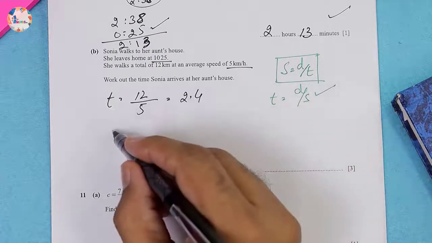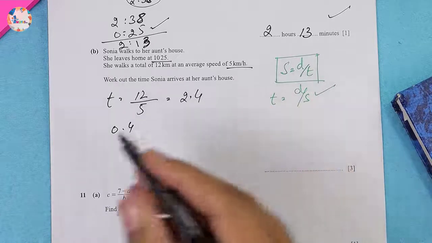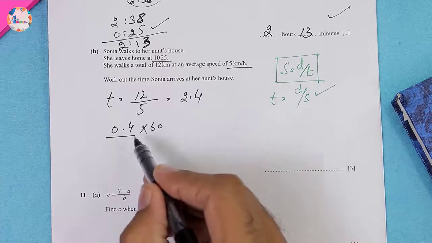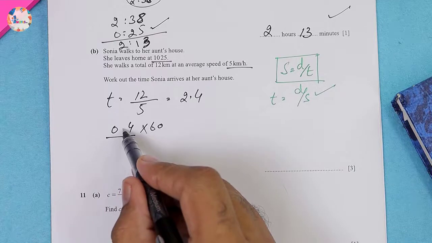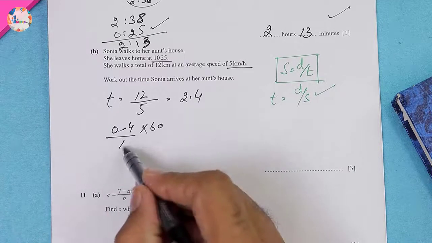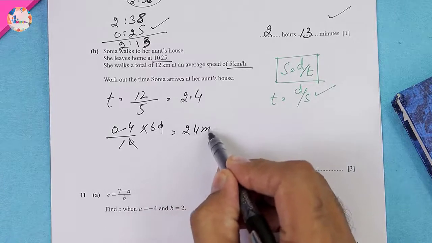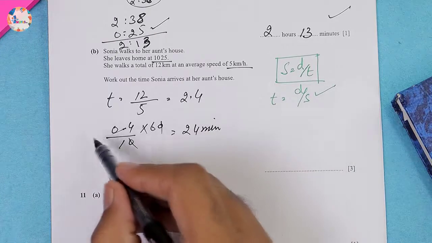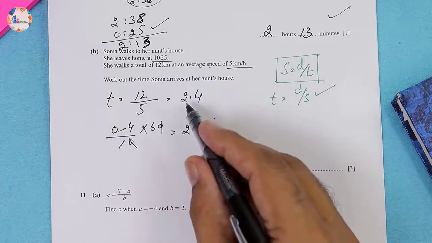Basically we will have to convert this 0.4 portion. This is 2 hours, and 0.4 we will multiply by 60 to get the minutes. To remove this decimal we put 10, and 10 will be cancelled with this, so it will be 24 minutes. So we have converted 0.4 hours into minutes.